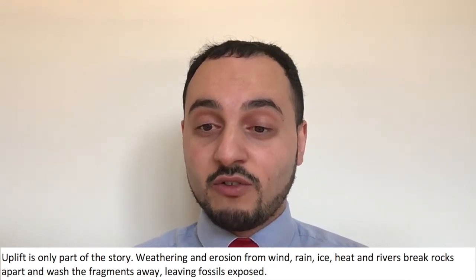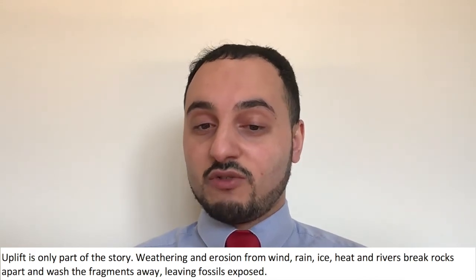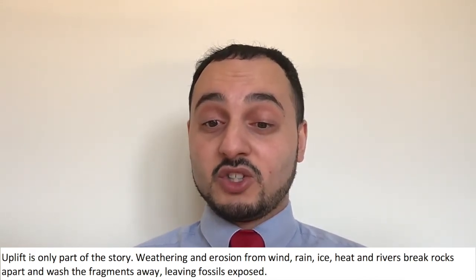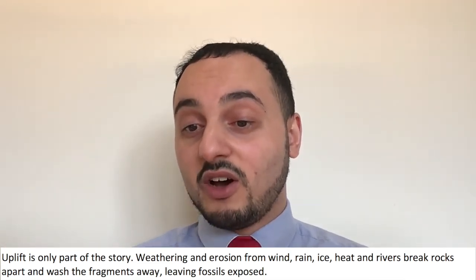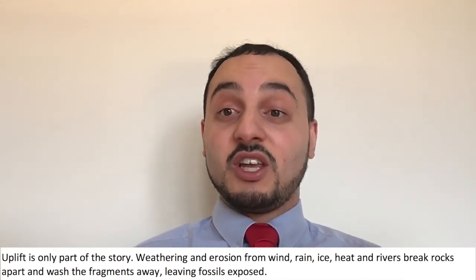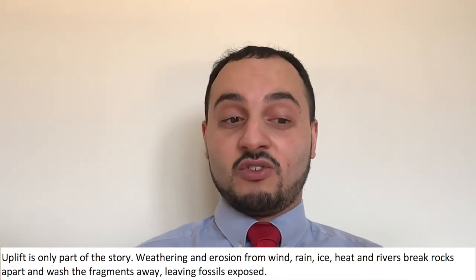Weathering and erosion from wind, rain, ice, heat and rivers break rocks apart. That is going to get me the mark. That's all I need from that. I just need weathering and erosion from wind, rain, ice, heat and rivers break rocks apart. That's what I've written down. That's the evidence I need. It answers the question, what causes the weathering and erosion? It's those things.